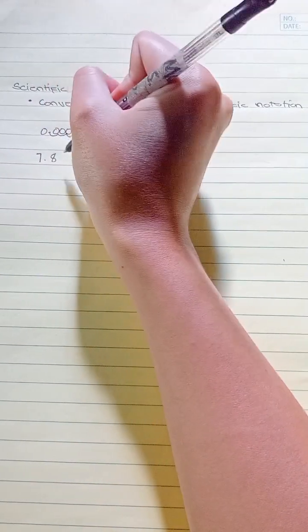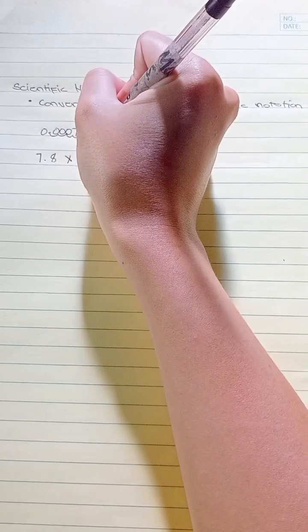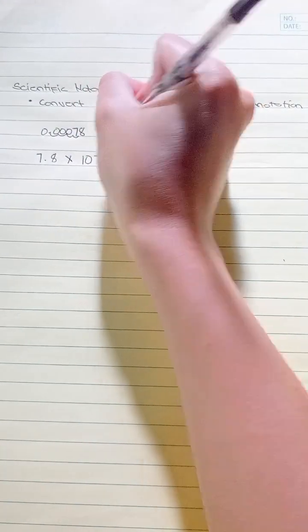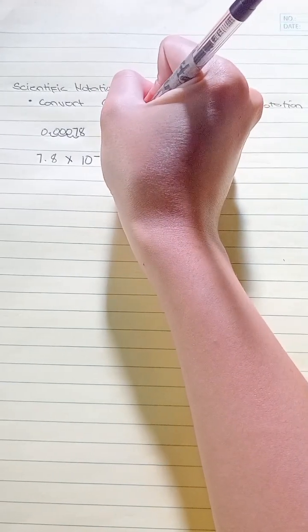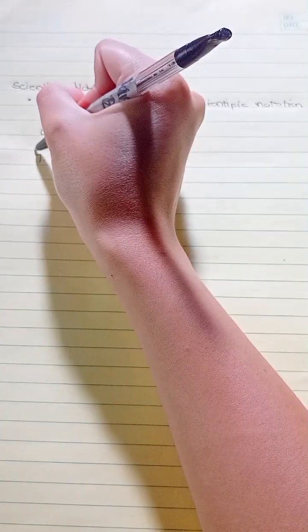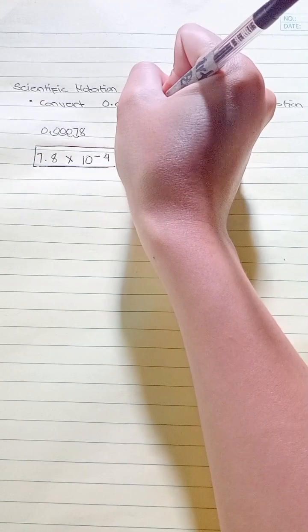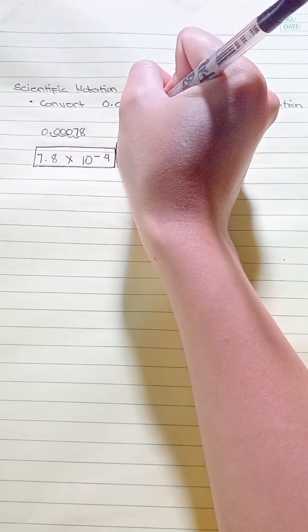Since the number is less than 10, the decimal is moved to the right. Hence, we have a negative exponent here, so 0.0078 is equal to 7.8 times 10 to the power of negative 4.